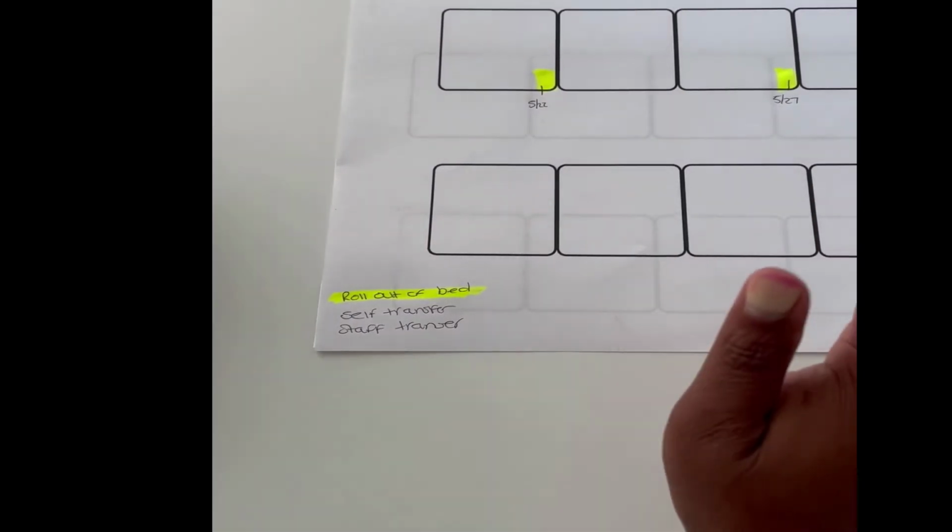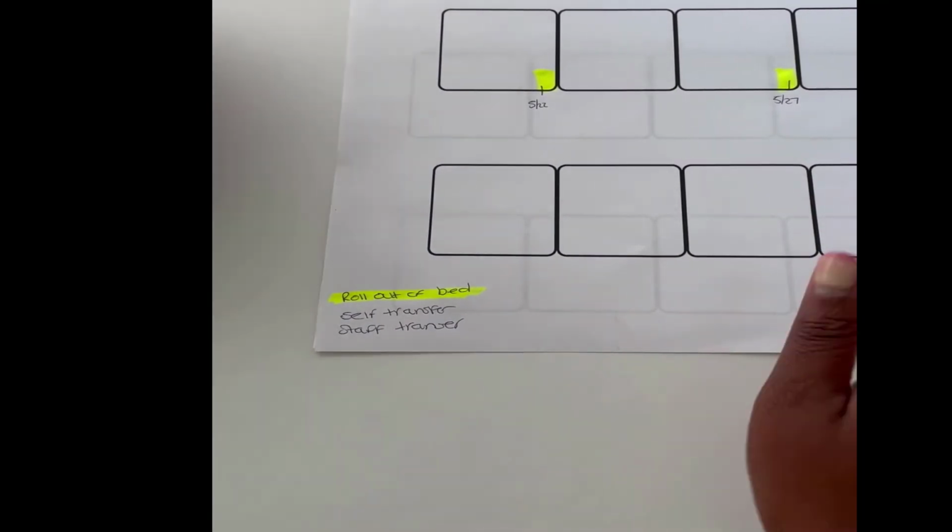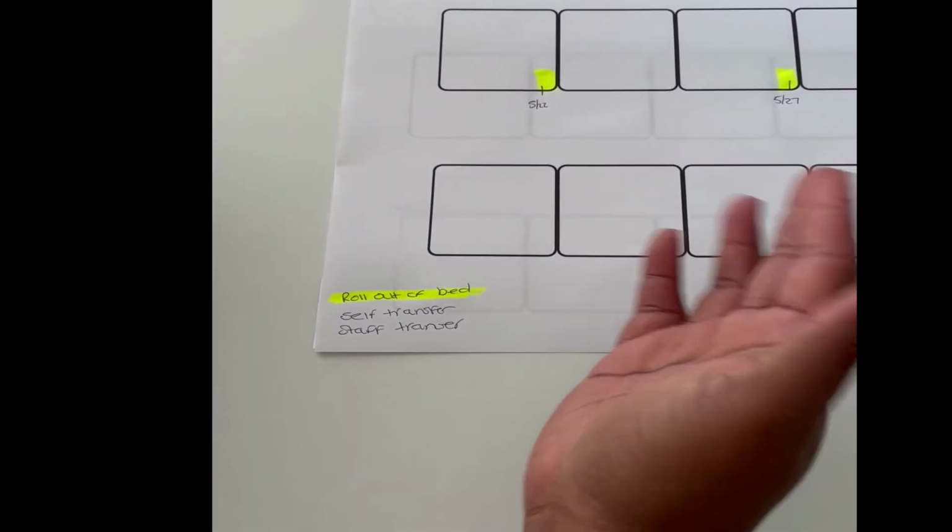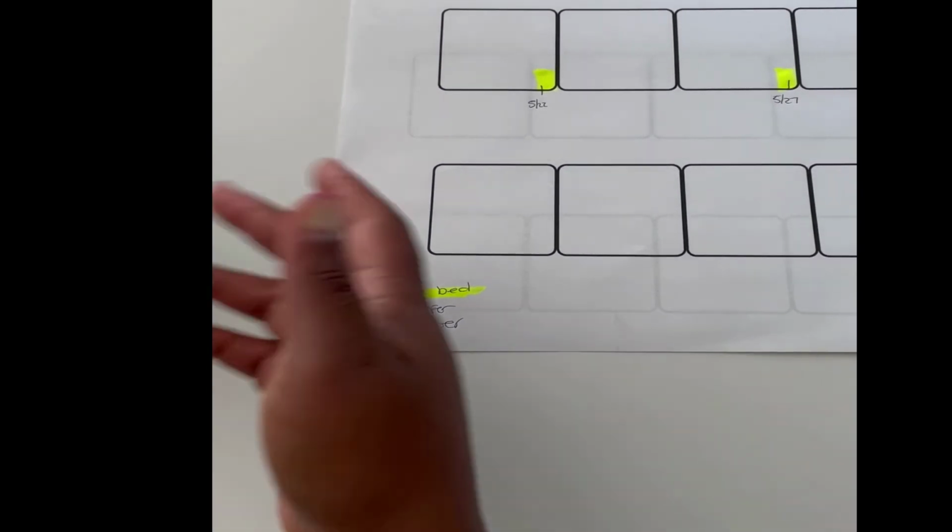So when it comes to mapping, don't just think infection control. It's a great tool for infection control, but you really can use it for anything. We just went over an example of how to use it for falls. You can also use it for medication errors. There's so many different ways that you can use this tool to help benefit you. So I hope that you got great information on the mapping concept and how you can use it outside of just infection control.